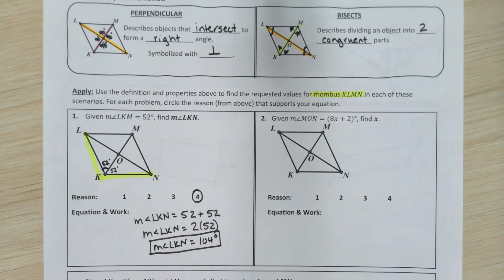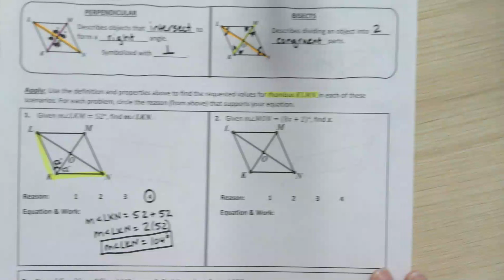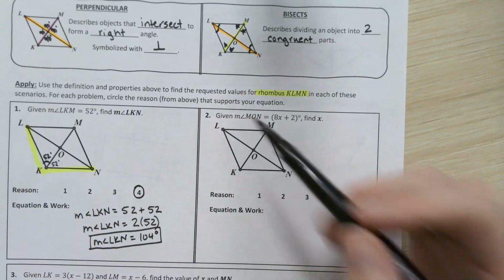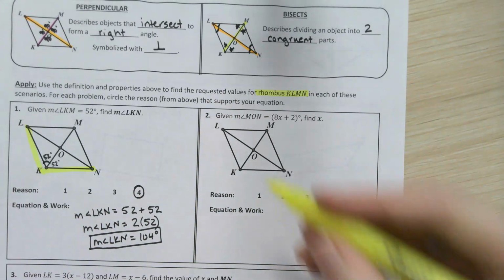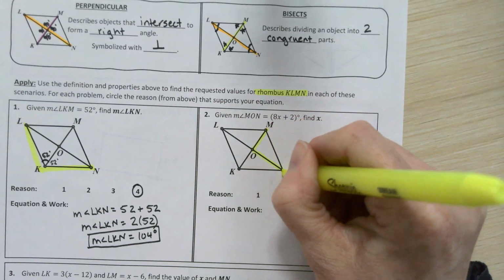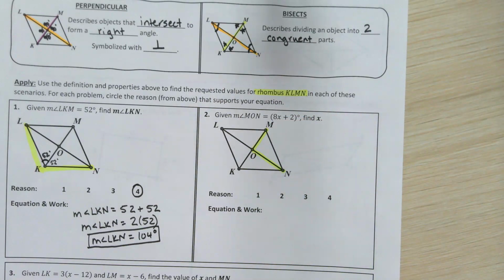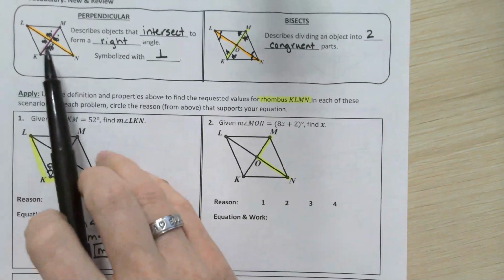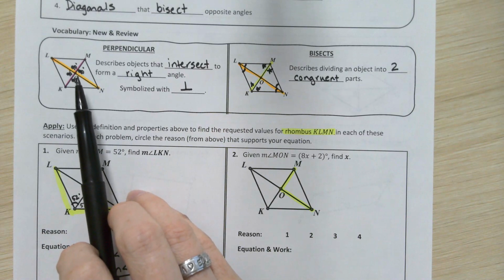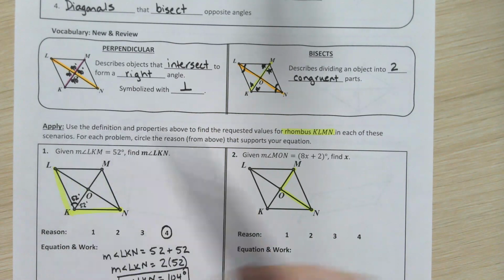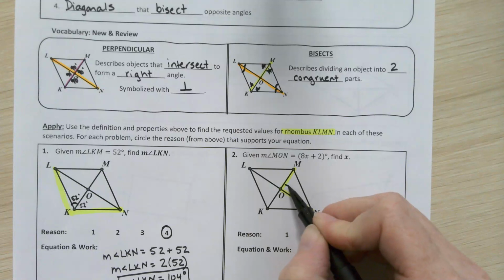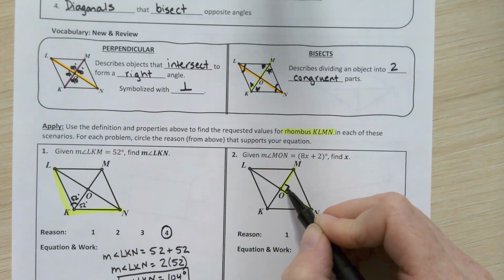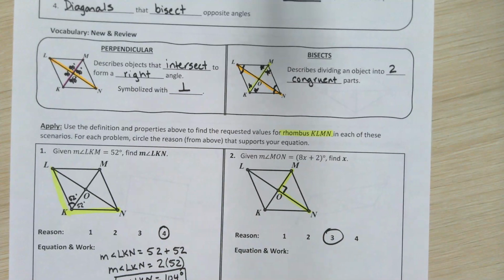All right, example 2, let's see what's in store for us here. The measure of angle MON is right there. And rather than put my 8x plus 2 on the picture in that spot, I'm going to think back to what we put up here. Remember, the diagonals in these shapes are perpendicular. So we already know that that angle, as well as all the others, is 90 degrees. That's based on our 3rd reason up above. Diagonals are perpendicular to each other.